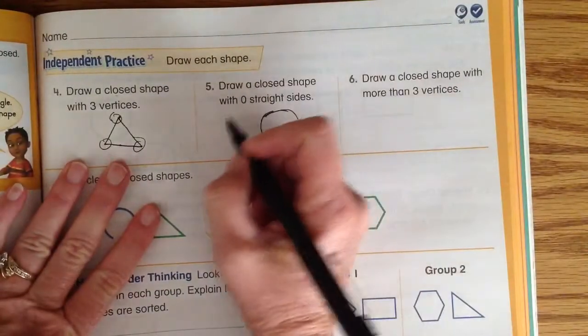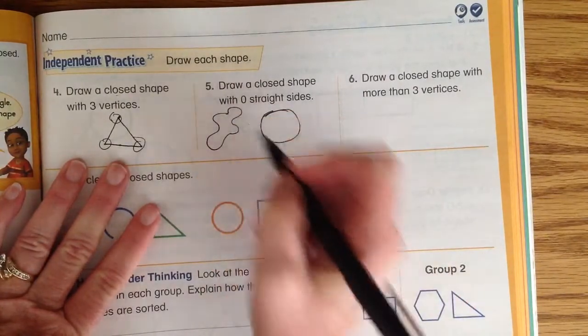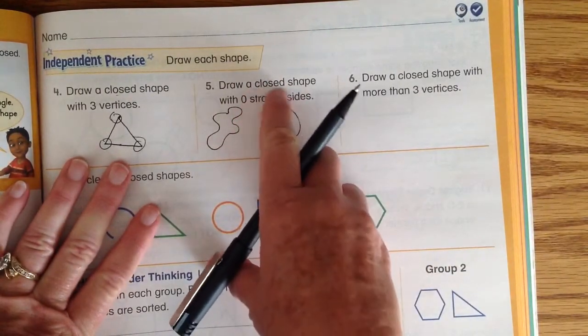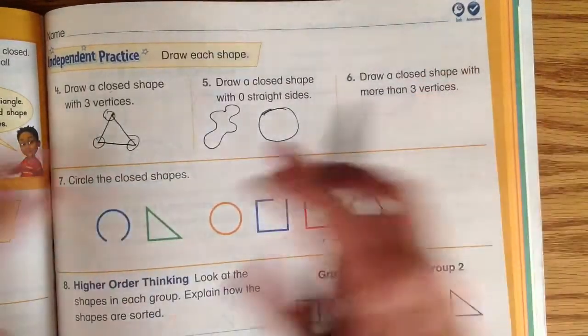Okay, now I want you to also point out this could be another one. It has 0 straight sides, and it is closed. It's not a shape we know, but you could have drawn something like a puddle, huh?